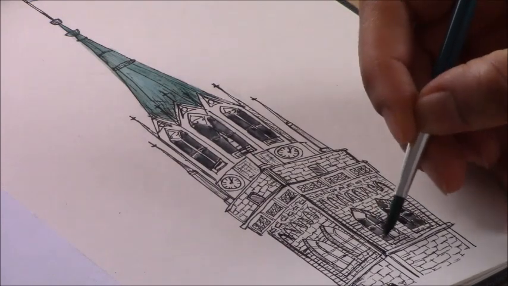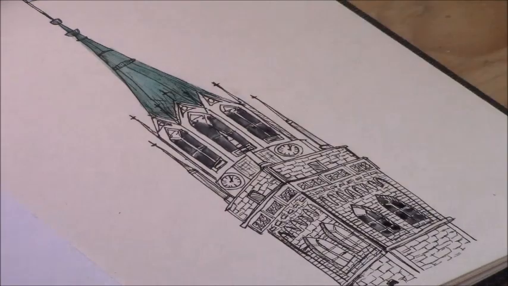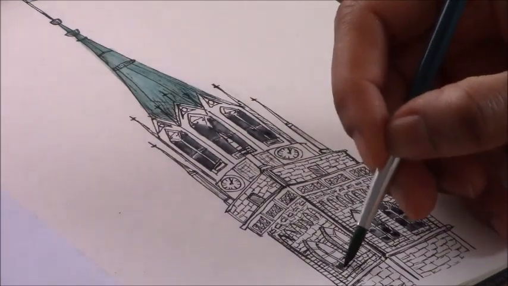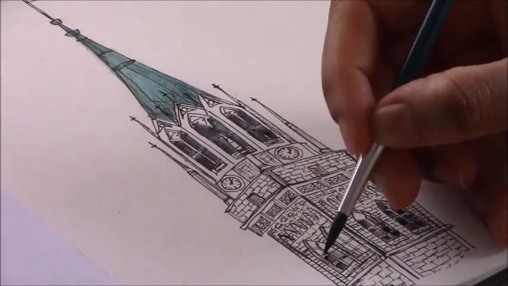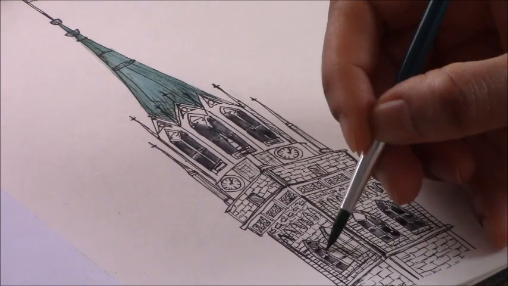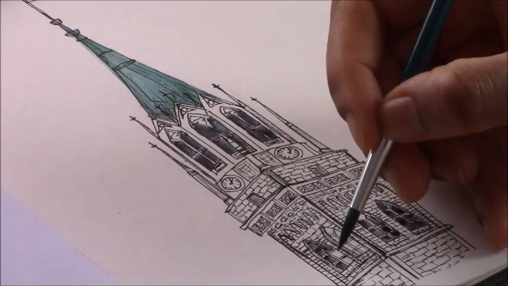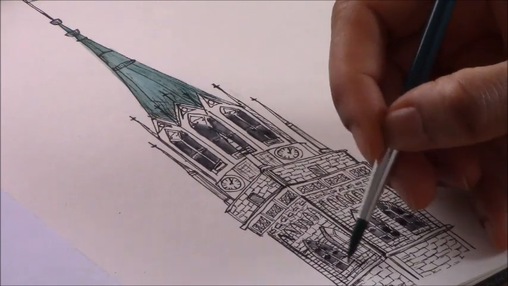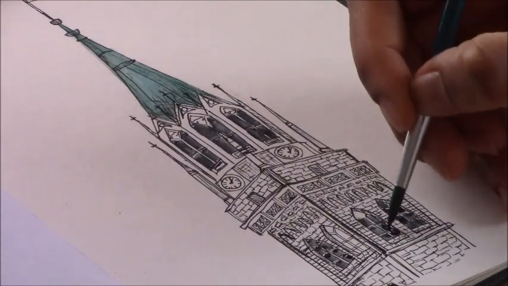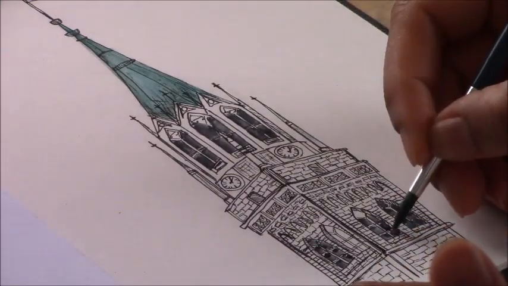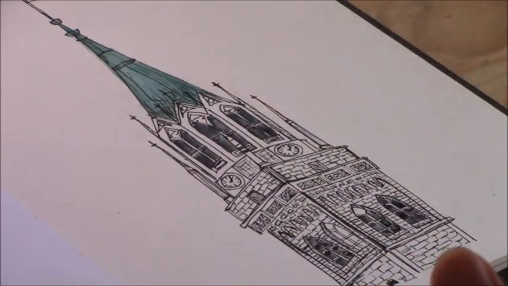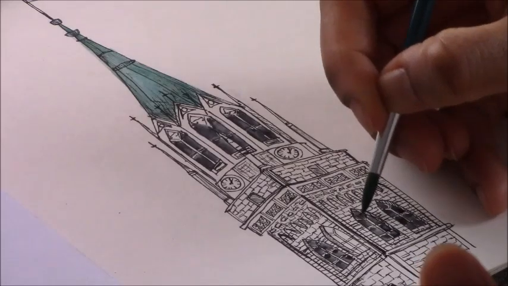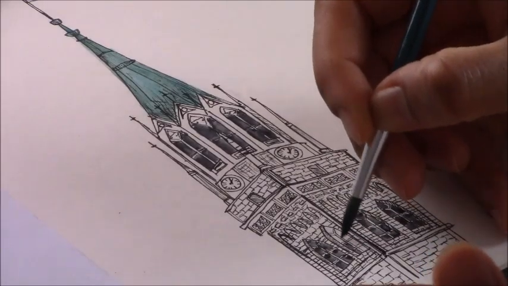So where it overlaps, there will be shadow areas. So you need to really study the building that you're looking at, or a reference photo, whatever you're drawing from. You need to really study it to make sure that you pay attention to where those shadow areas are and where the light is coming from. Like all drawings and paintings, you need to pay attention to where the light is coming from, because that will determine where your shadows are.